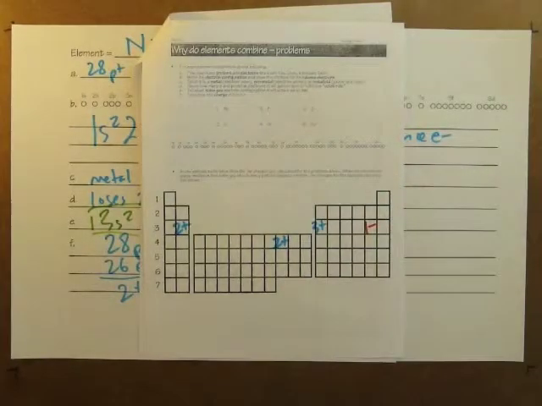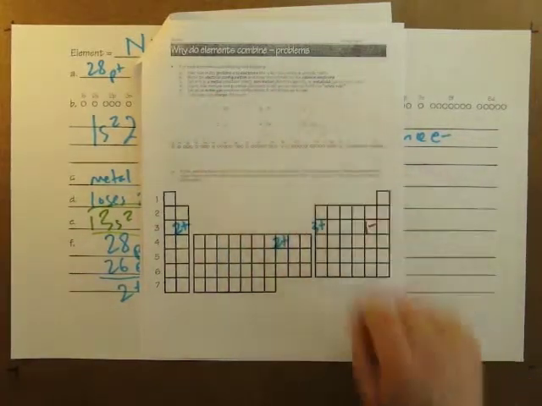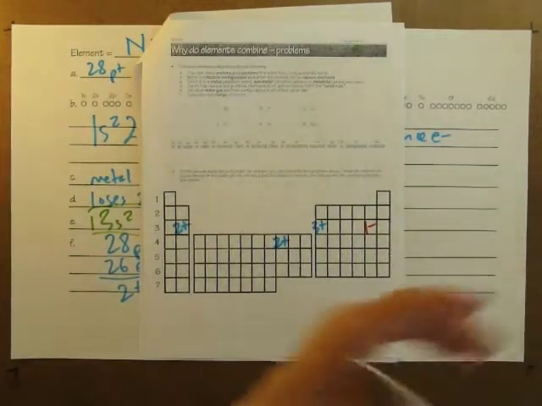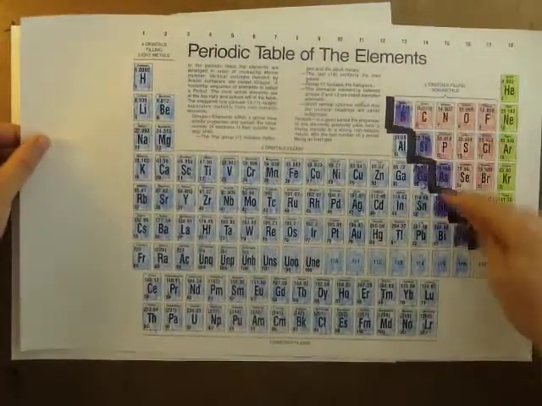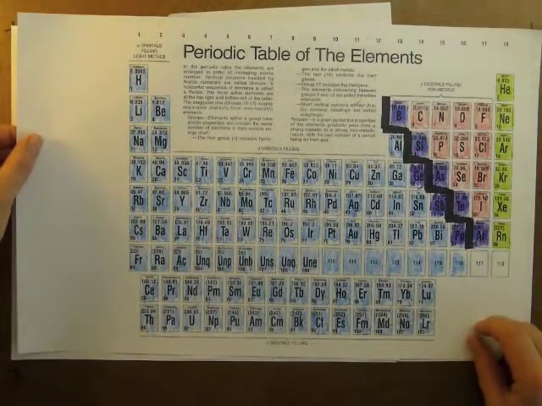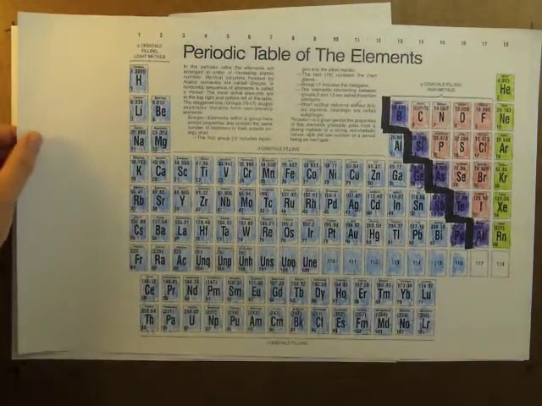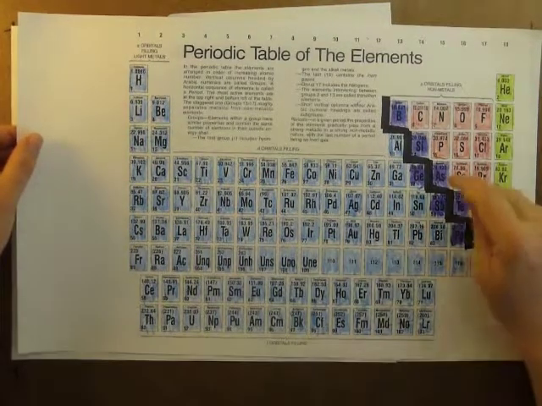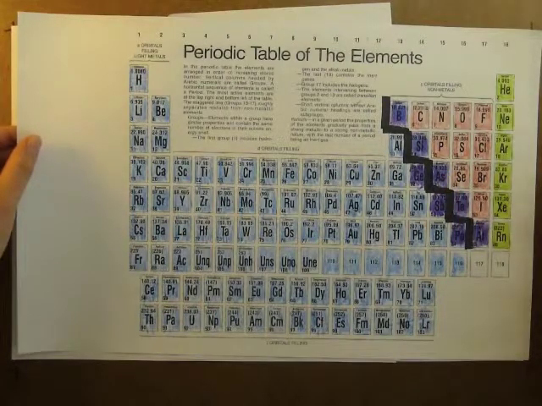When you go to do the problems, one of your problems is going to be one of those elements that's right on the border. It's going to be one of those metalloids, one of these purple ones here. So I'm going to pick one and work it out with you. It might not be one that's in your copy of the assignment. Let's just pick out arsenic and look at what to do if you have a metalloid as one of your problems.